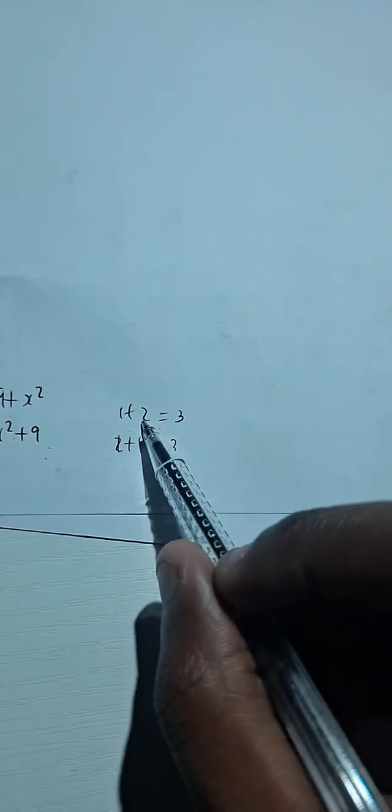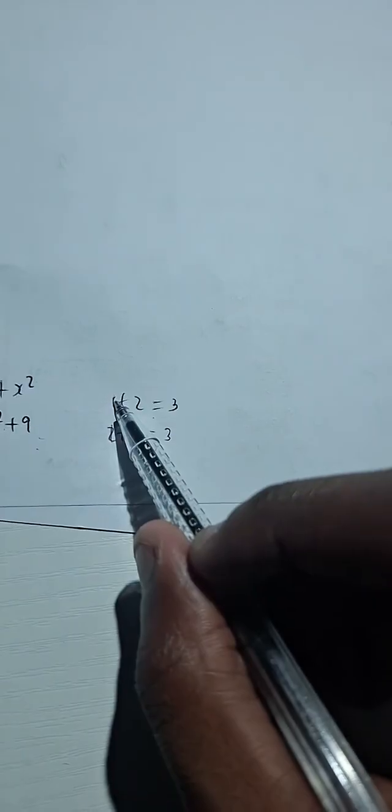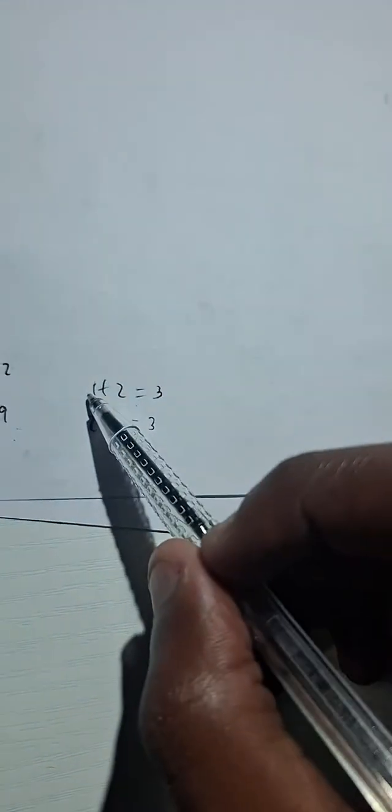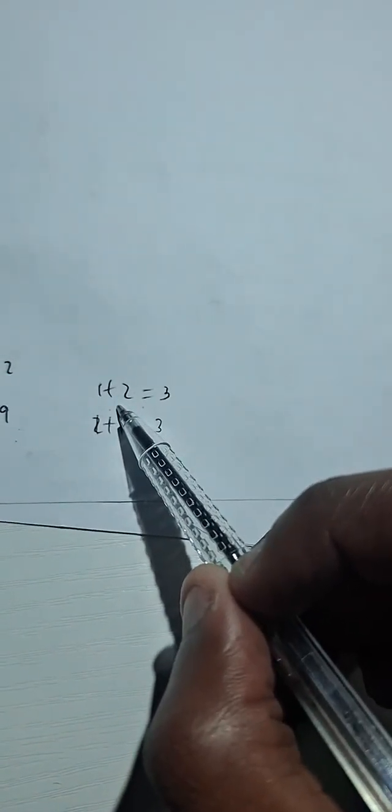You just change around the two terms, because 1 plus 2 is the same thing as 2 plus 1. What is 1 plus 2? It is 3. What is 2 plus 1? It is 3. That's why in grade 8 and 9 you learned that addition is commutative. What does that mean? It means the order in which you place numbers when there's addition doesn't matter.